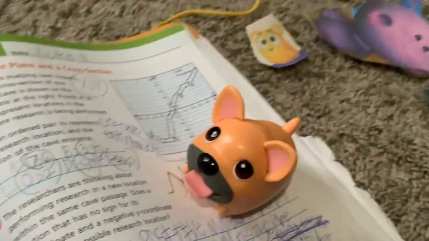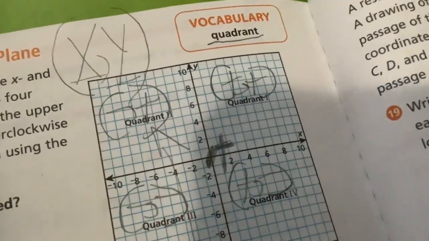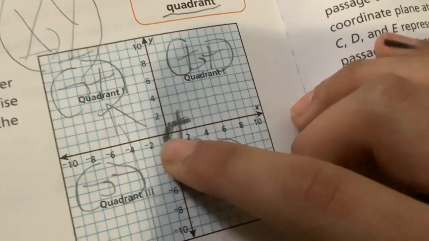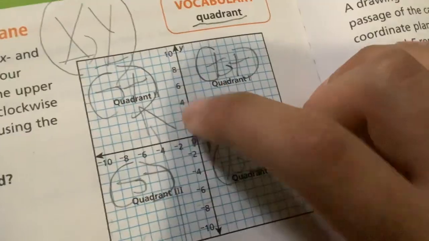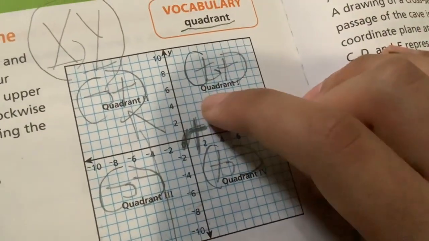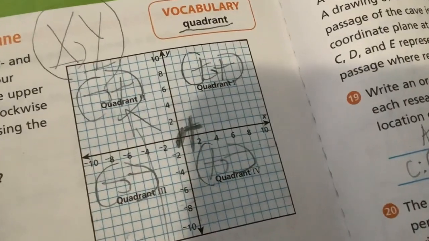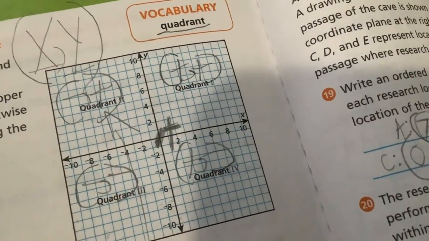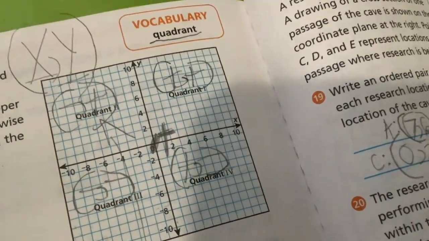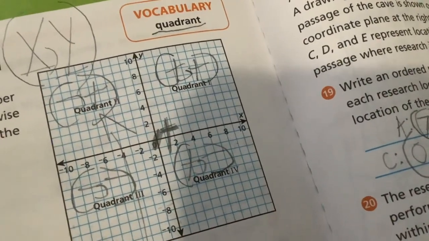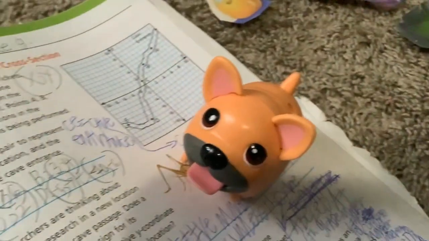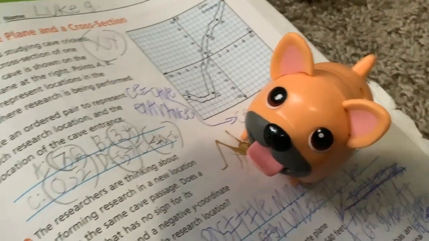Let's look at quadrant 1. There are 4 quadrants on the coordinate plane, and quadrant 1 is the easiest to identify because over here we see that there are numbers to the right and above 0. So this is where quadrant 1 belongs. So in other words, any ordered pair that belongs in quadrant 1 should have both of their x and y coordinates be positive numbers. If not, it does not belong in quadrant 1.